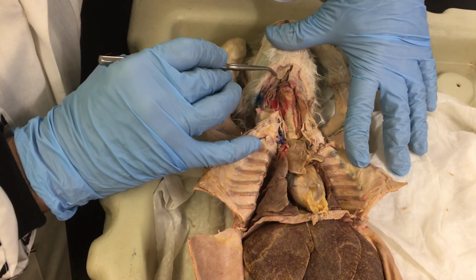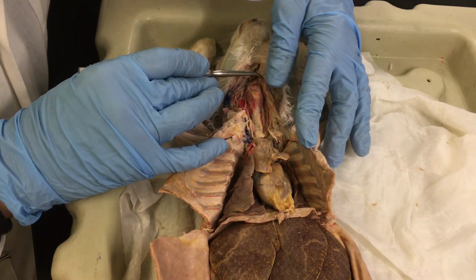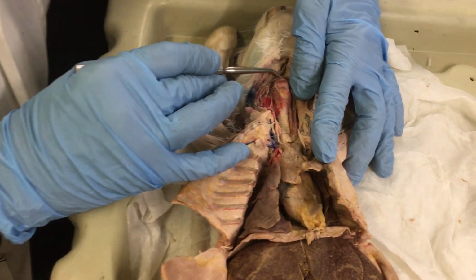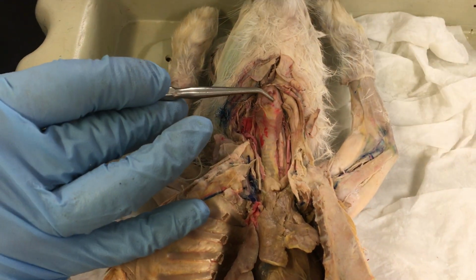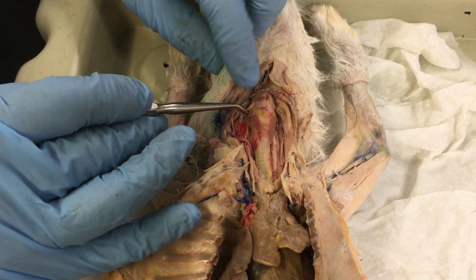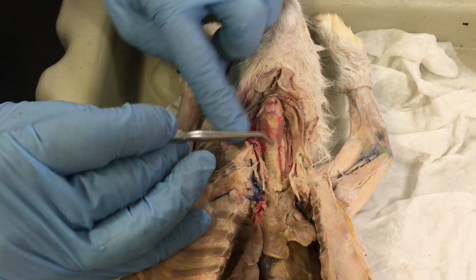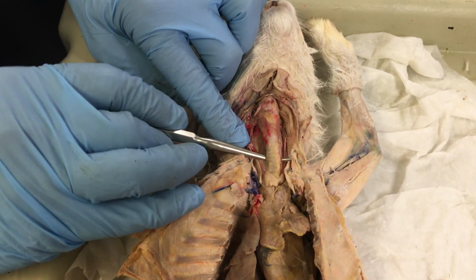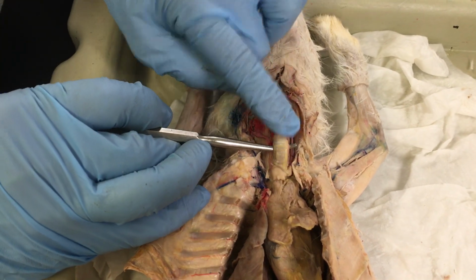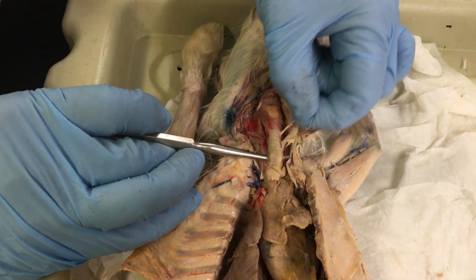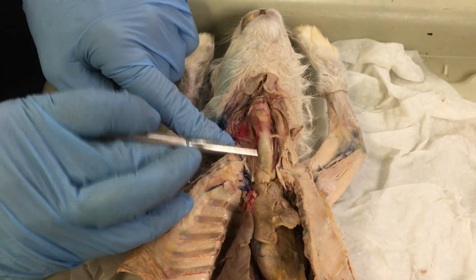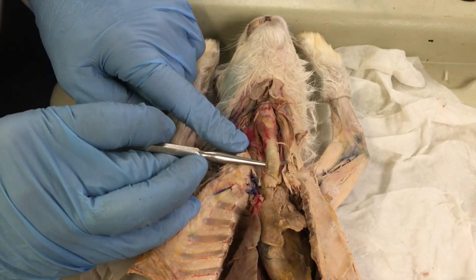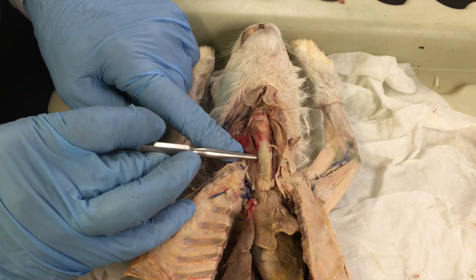Starting from the base of the neck or the throat, you can see this part here is part of the voice box, or the larynx, but we're not going to test you on this structure. The continuation down from the larynx is the trachea. The trachea is for respiration, the passage of air into the lungs, and as you can see, it's very flexible because it's made of cartilage rings.